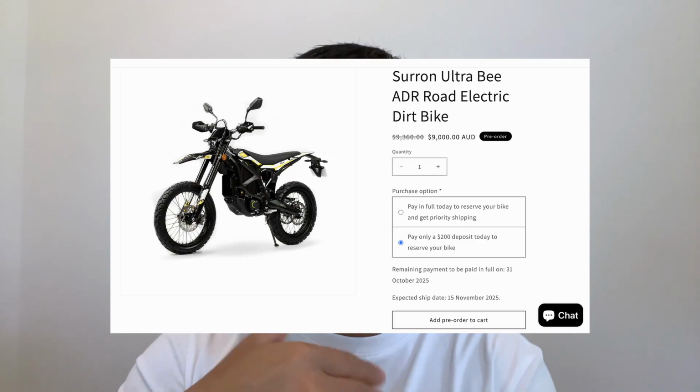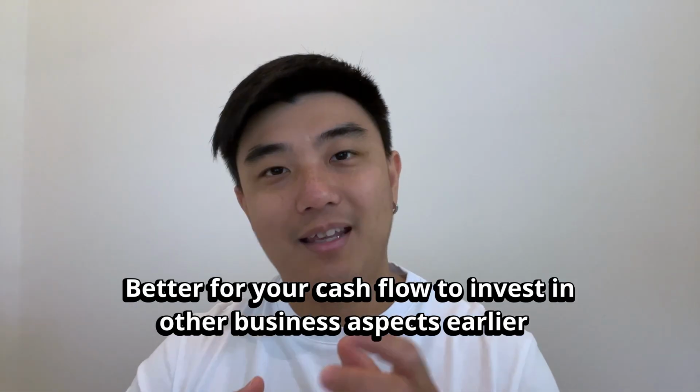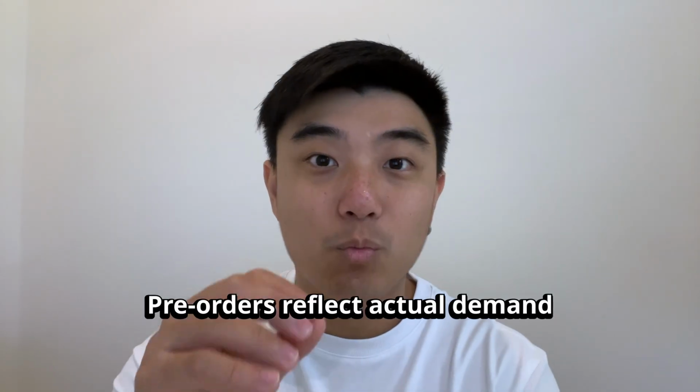And then for high-ticket items, you can use partial payment to capture a commitment to buy. This way is a lower barrier for your customers, or ideally, you should capture a full payment upfront because it's better for cash flow this way, and then you can invest in other business aspects earlier. Either way, pre-orders is what reflects the actual demand because that's an actual sale.